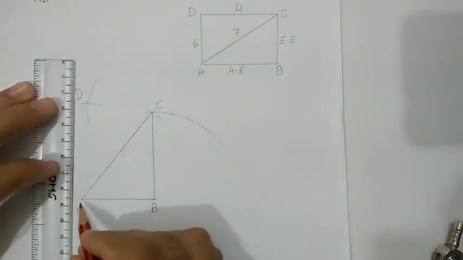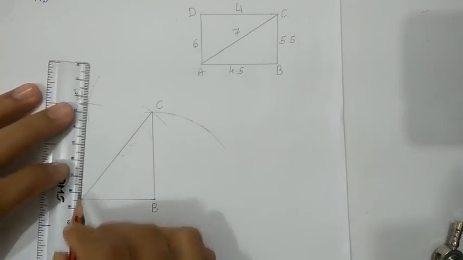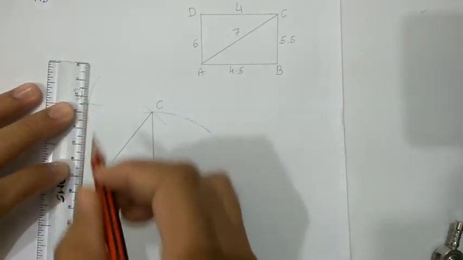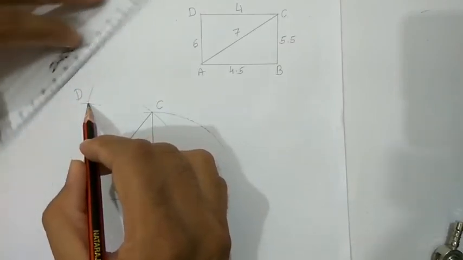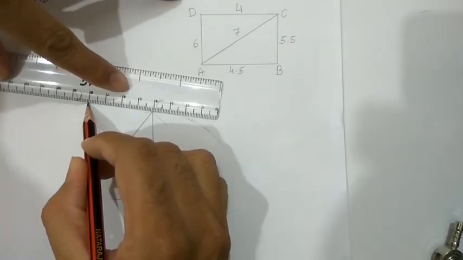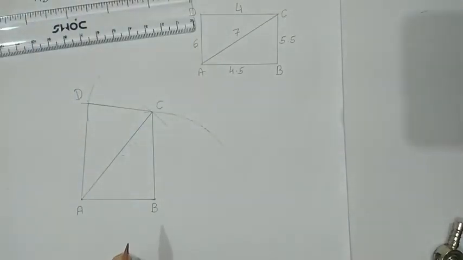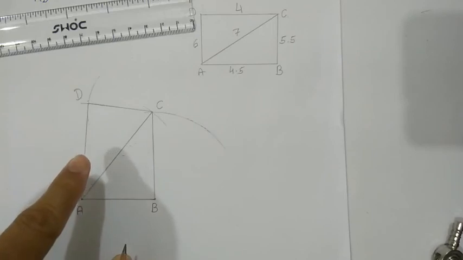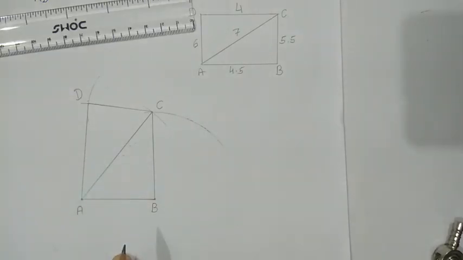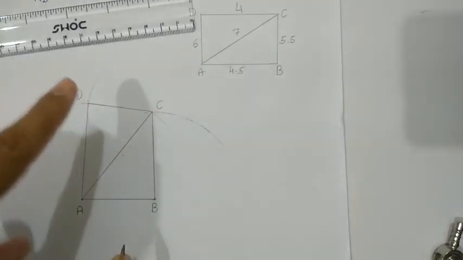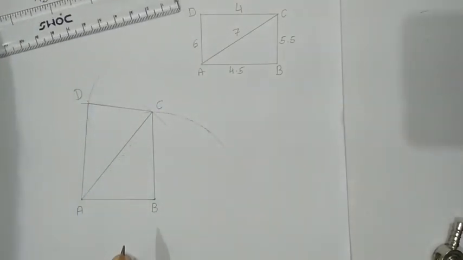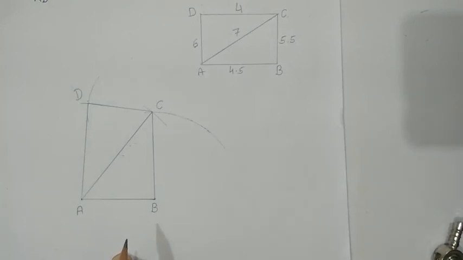So join this point A and D, A to D and C to D. Okay, so in this way we get our required quadrilateral. So you can try it yourself in this way and you can draw the required quadrilateral.